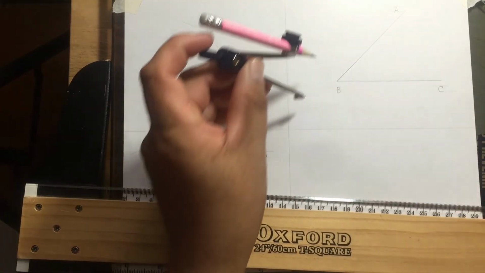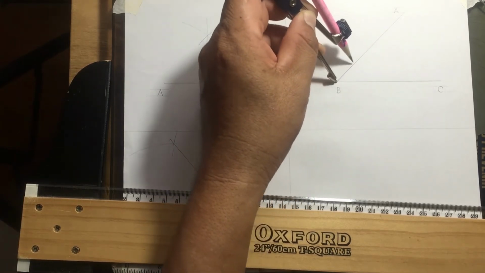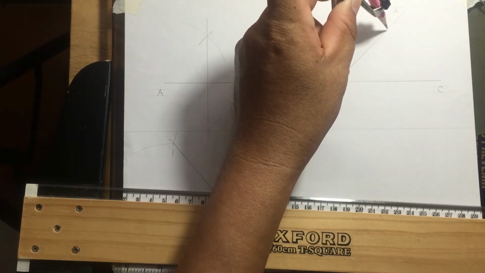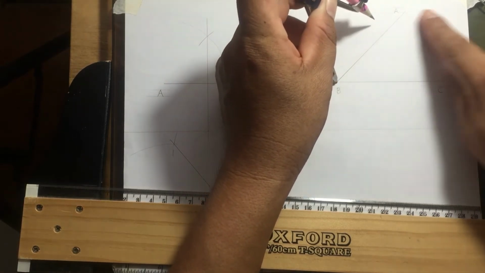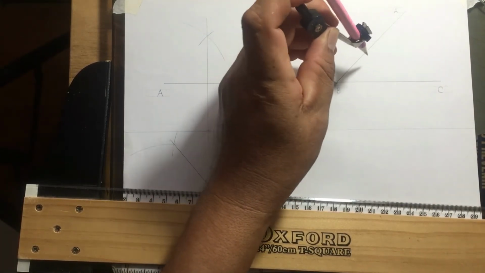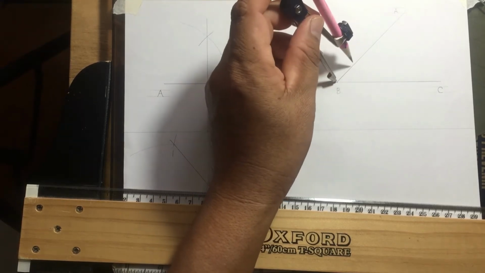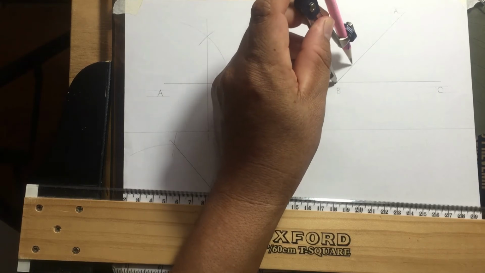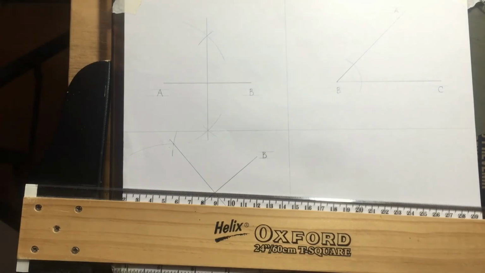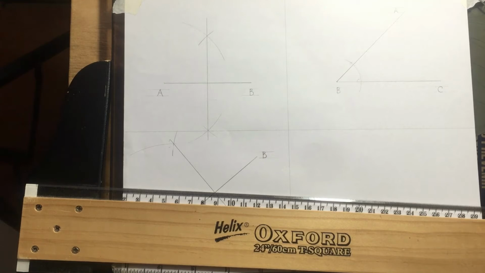Set our compass at B. Open to any angle, any radius, that is. You can open to here and open up to here. Okay, but because of the complexity and the space provided, I'll open to a smaller radius. Open here. Then I'll use my compass and I'll scribe an arc. And the points that I'm interested in would be 1 and 2.